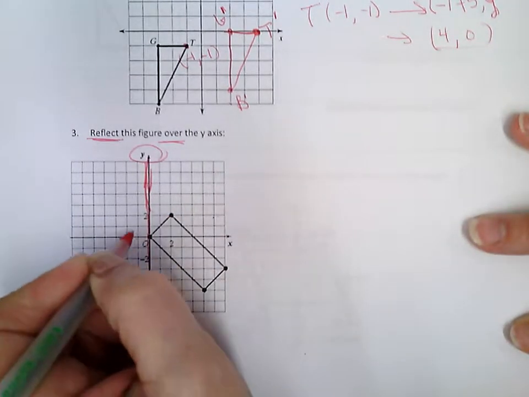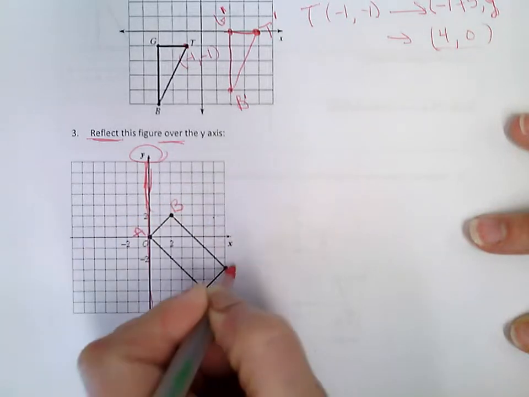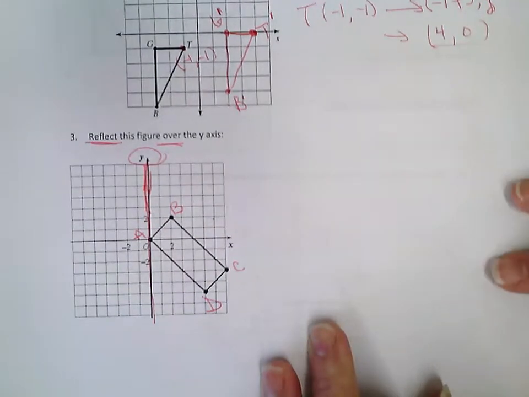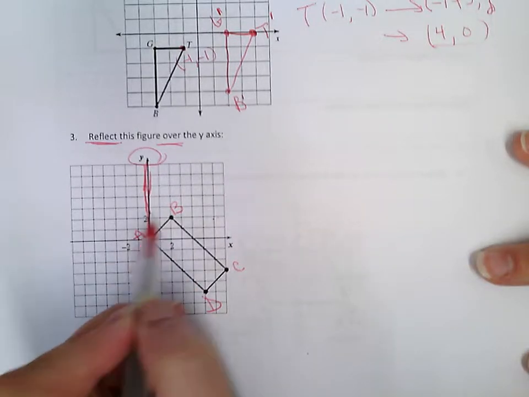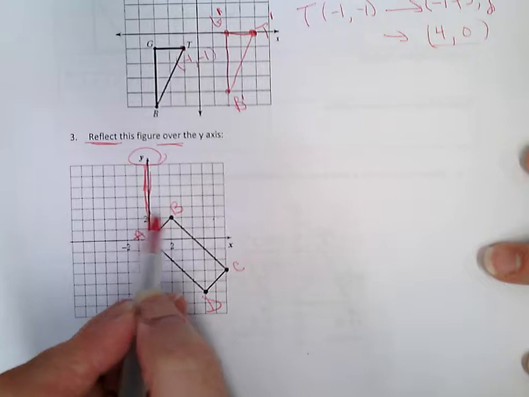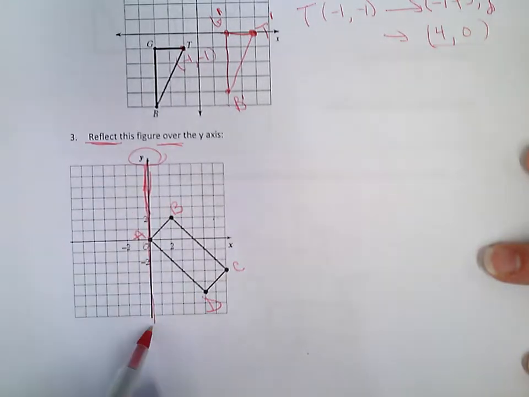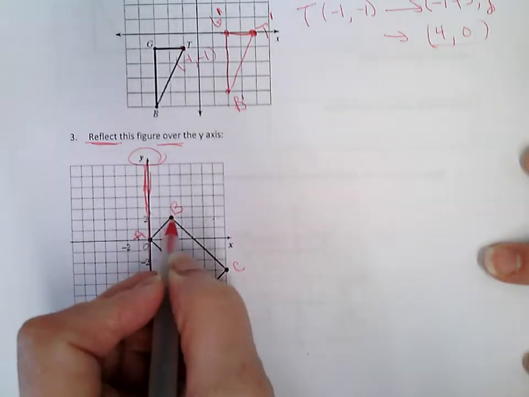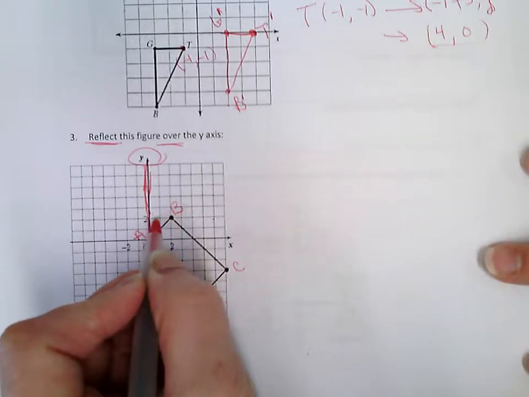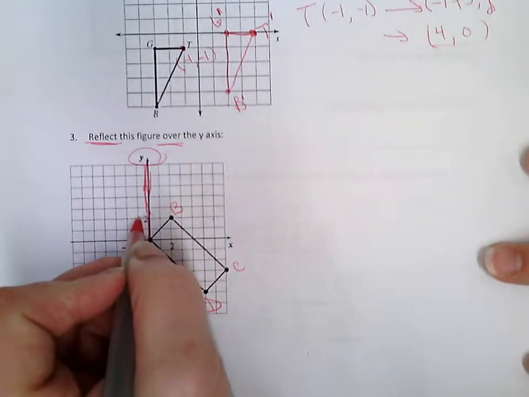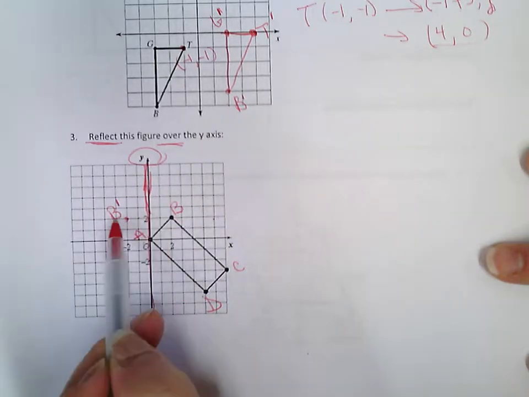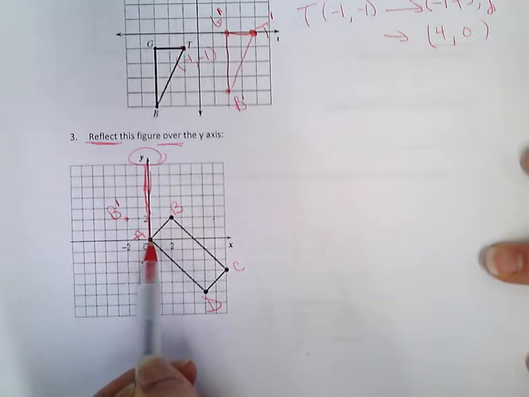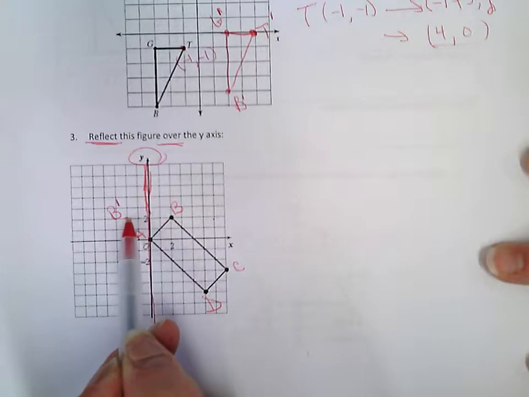So I'm going to label these points. This is A, B, C, and D. So we can see clearly what's going on. When we're looking at this, this is our mirror. Each point is exactly the same distance from our line of reflection. So B is 2 units away, 1, 2. So B prime will be on the other side of our line of reflection, 2 units away, 1, 2. This is B prime. So they're on opposite sides of our line of reflection, and they're the same distance away.